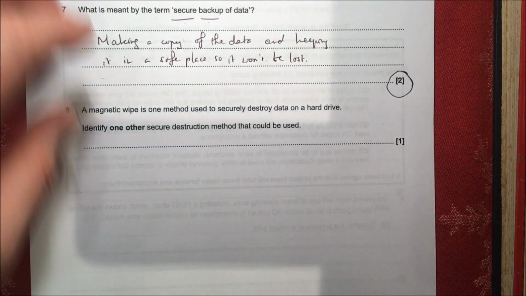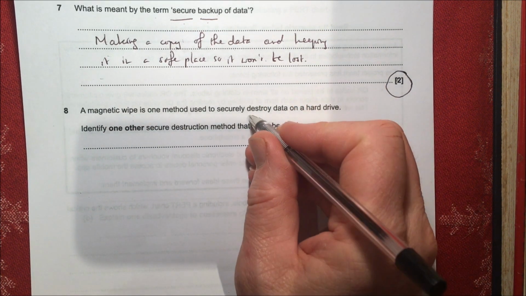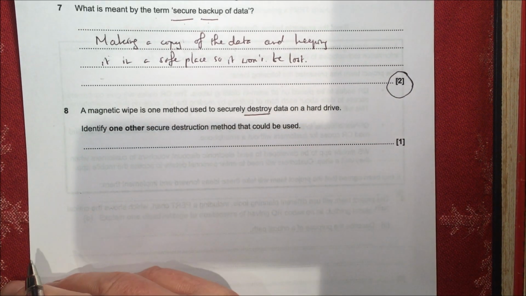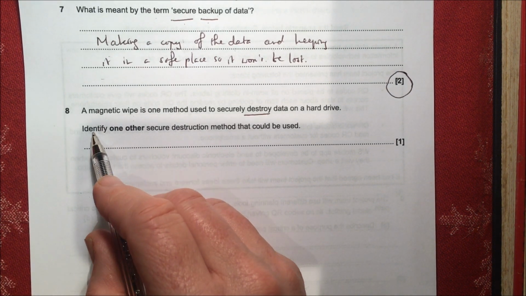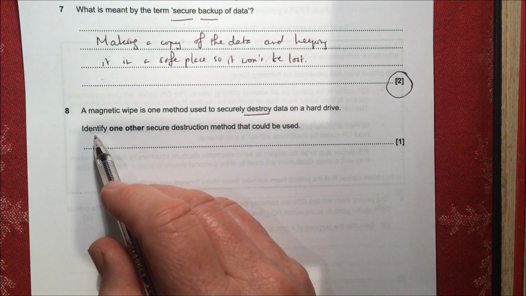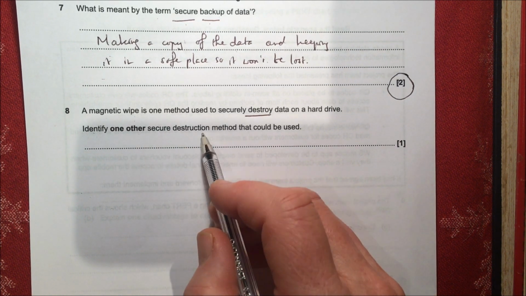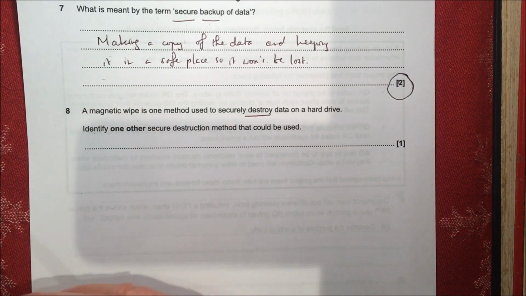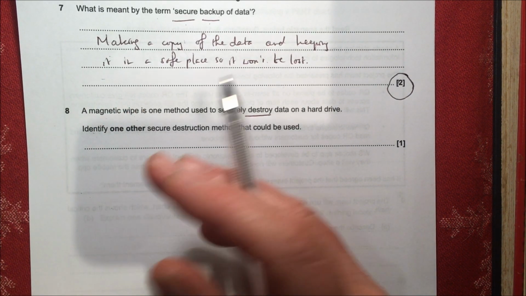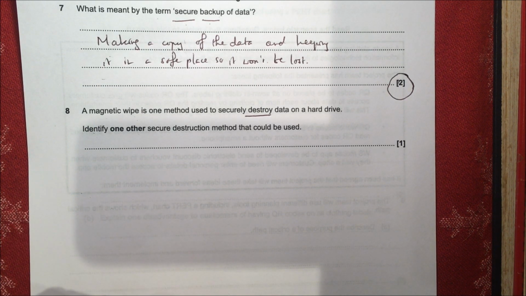And lastly, on this section, a magnetic wipe is one method used to securely destroy data on a hard drive. Identify, again, identify, you just have to name. Identify one other secure destruction method that could be used. Obviously, we can't say magnetic wipe because we've already said that one. How else can data be destroyed? Deleting it is not good enough.